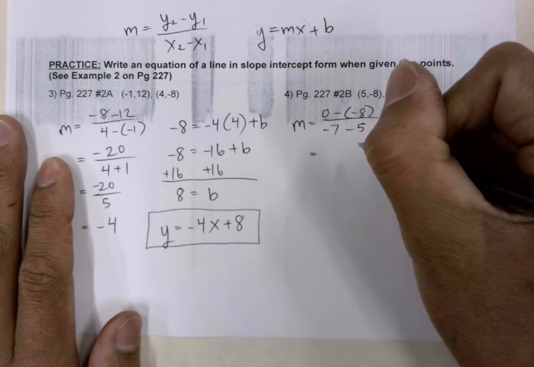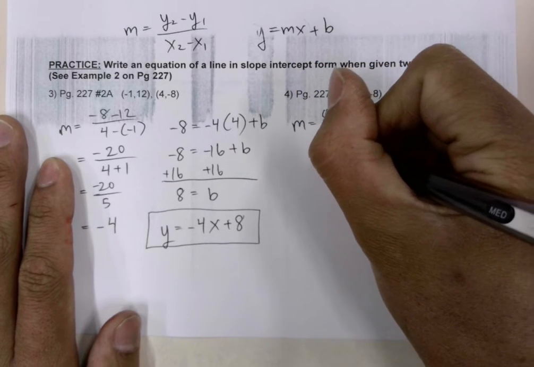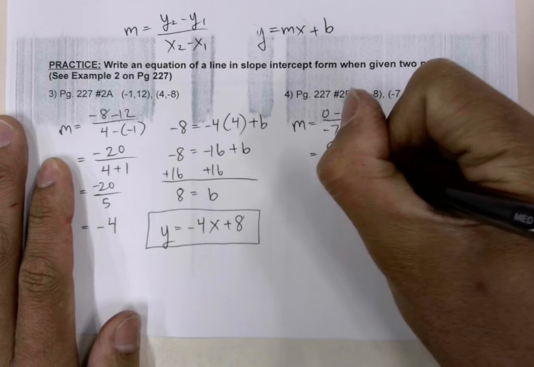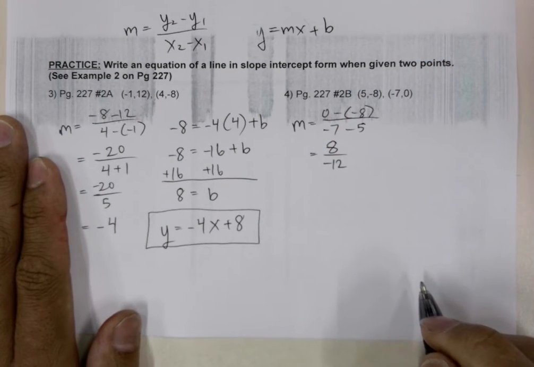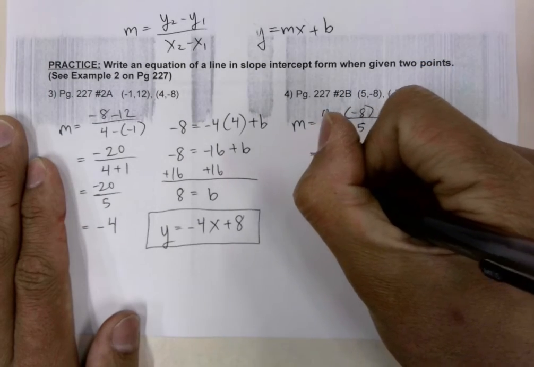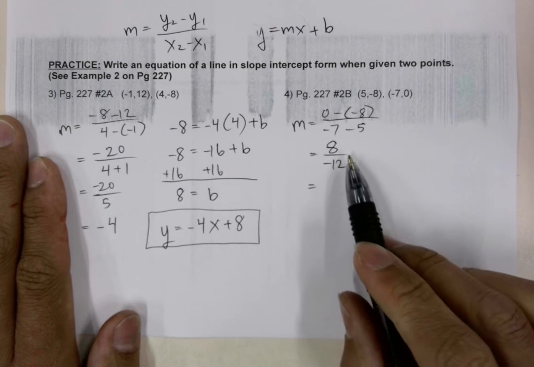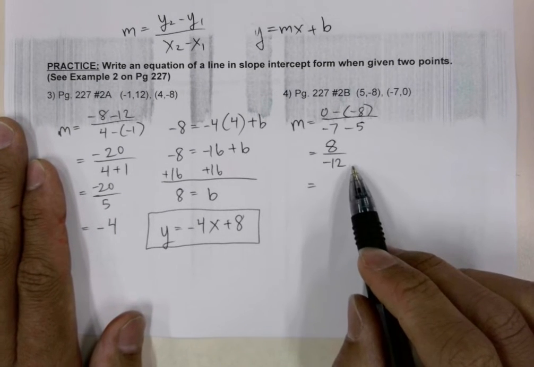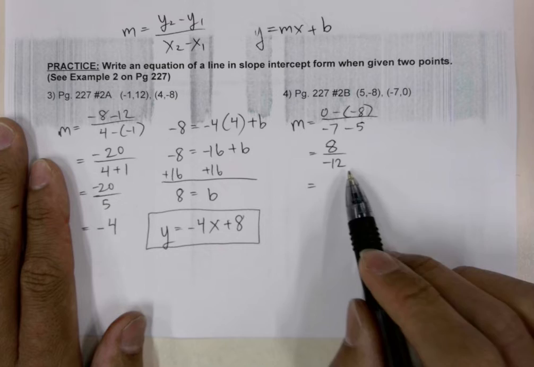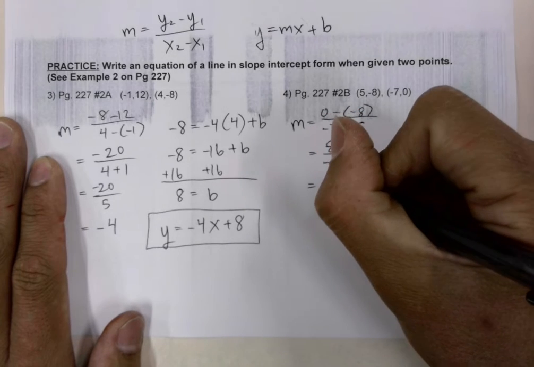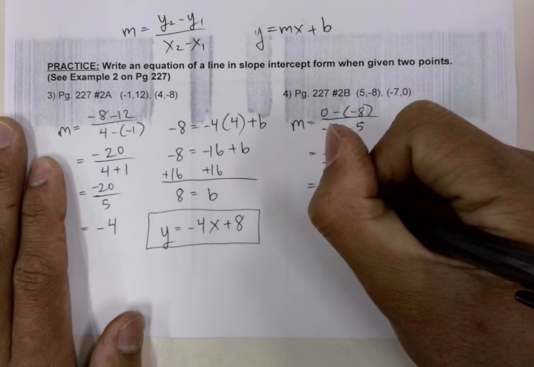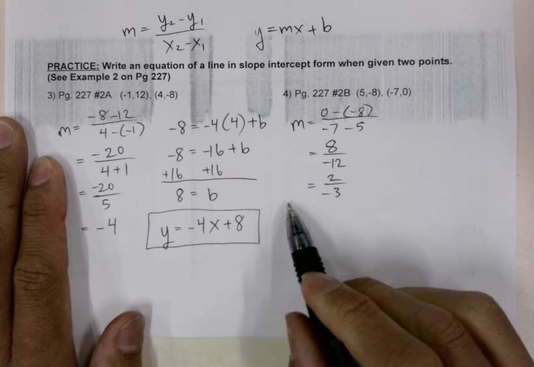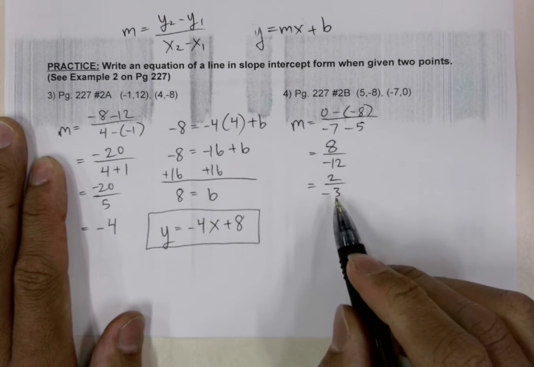Let's go ahead and simplify. So we'll get positive 8 over -12 is our slope, and we can reduce this by dividing by the greatest common factor, which is 4. 4 divides into 8, and 4 divides into 12. So we'll get 2 over -3. And that's our slope, 2 over -3.